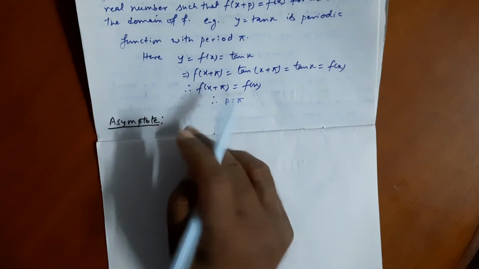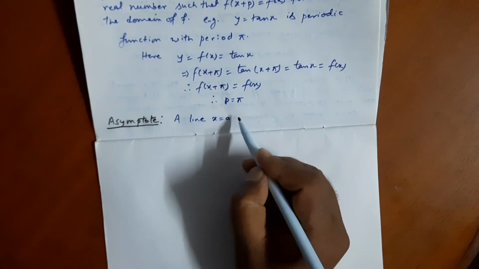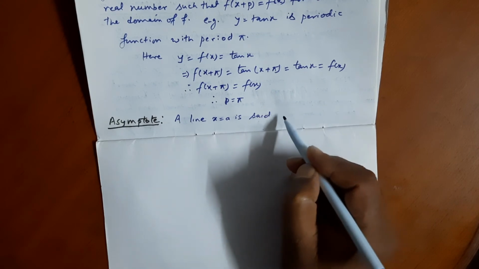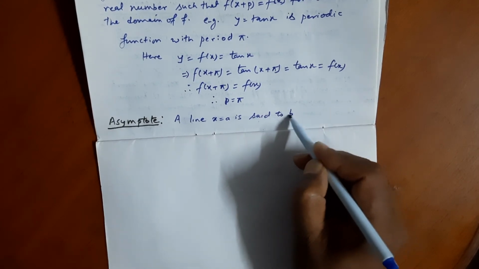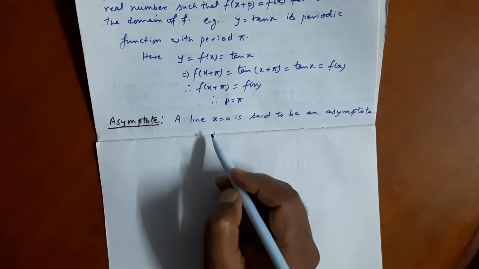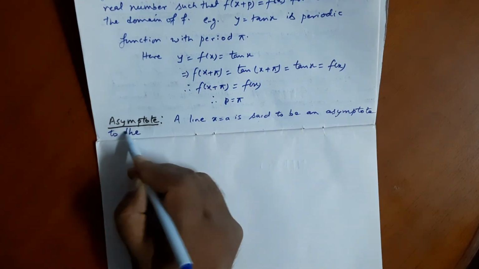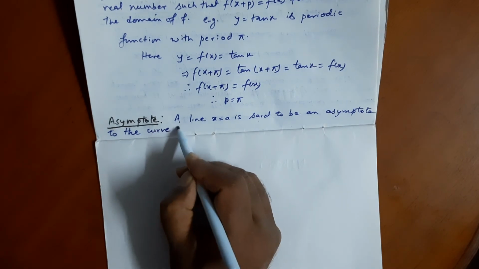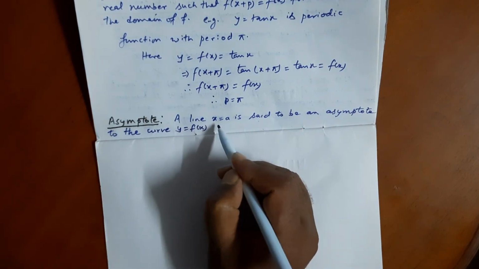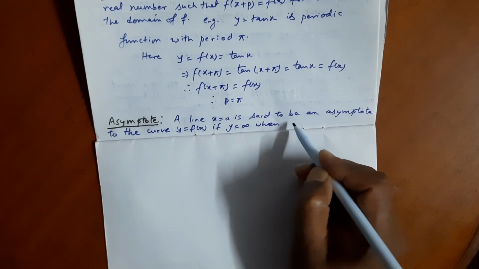Asymptote. A line x equals a is said to be an asymptote to the curve y equals f(x) if y equals infinity when x equals a.